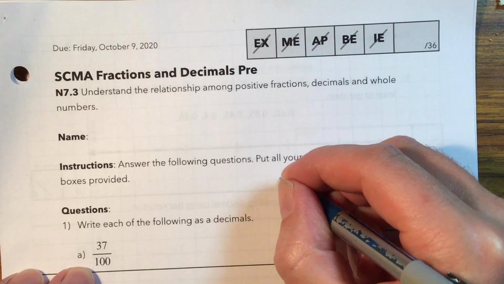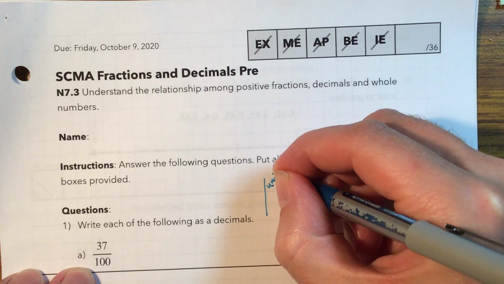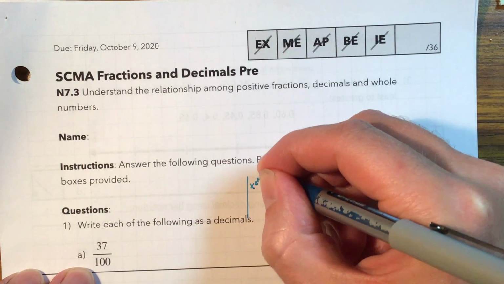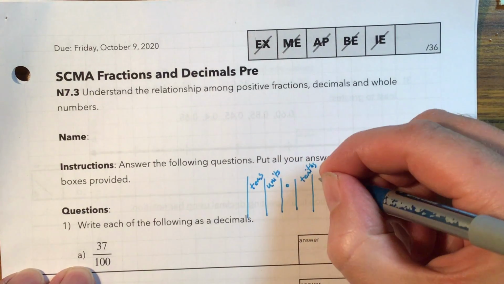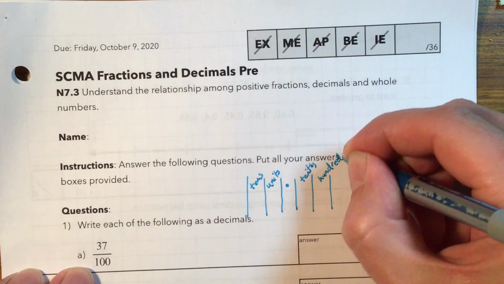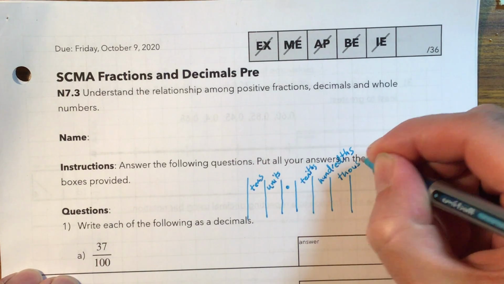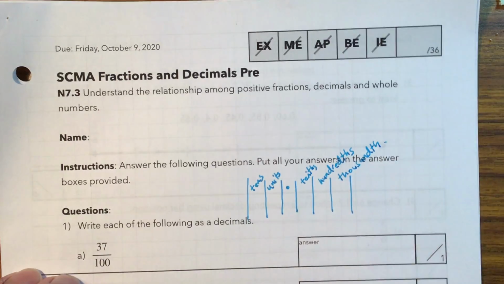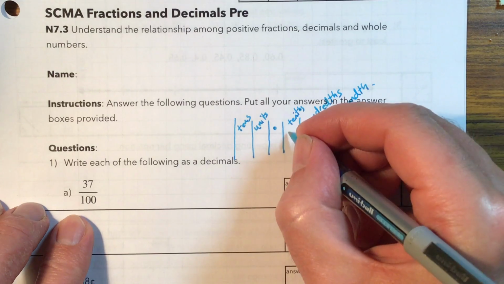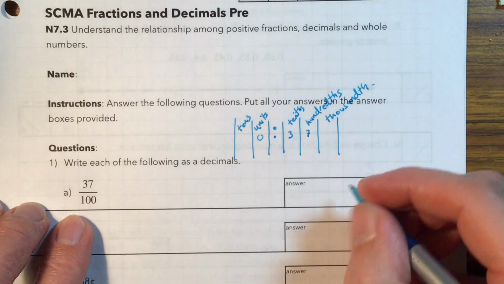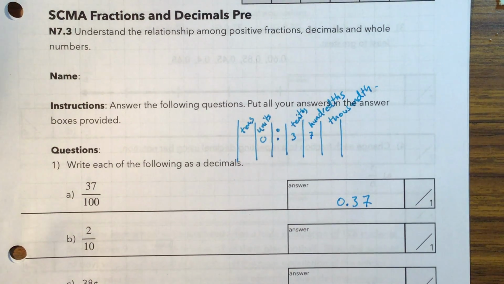If you remember our place value chart, we have our decimal, we have our units, we have our tens. Going this way, we have tenths, hundredths, and our thousandths. Now this is 37 out of 100, or 37 hundredths. So the 7 goes in the hundredths, the 3 goes there, it's a decimal, and the 0. So our answer is 0.37. You did a lot of these in grade 5.